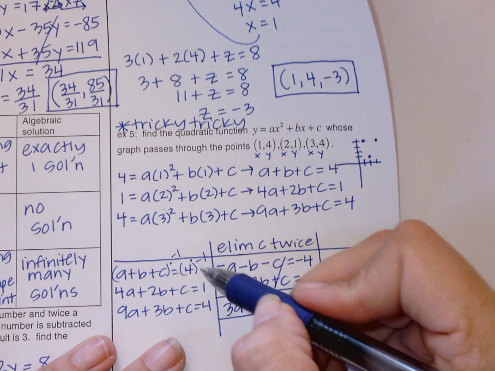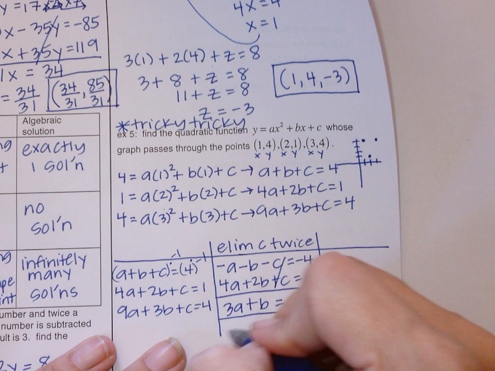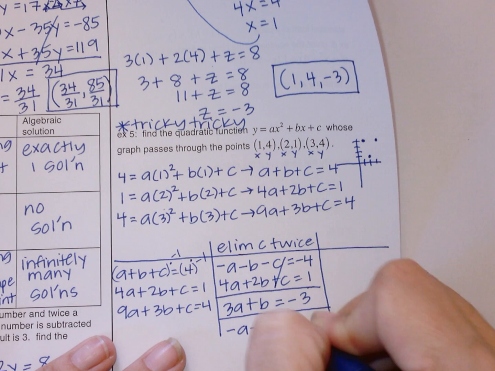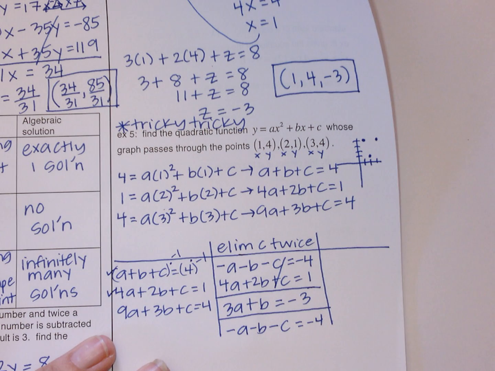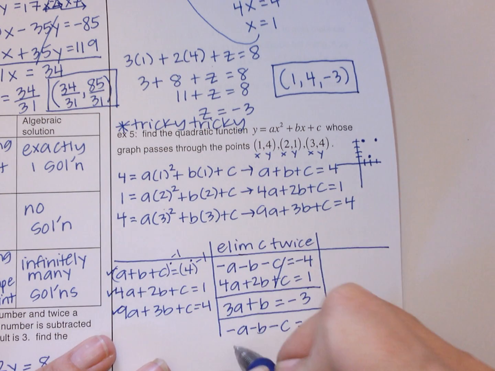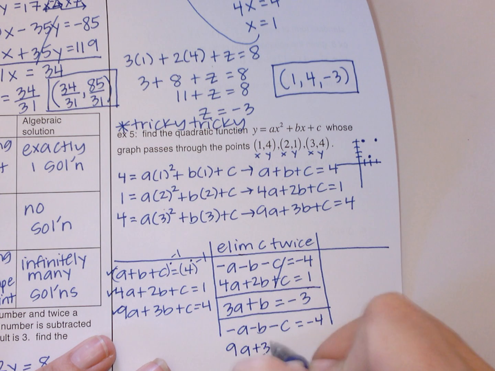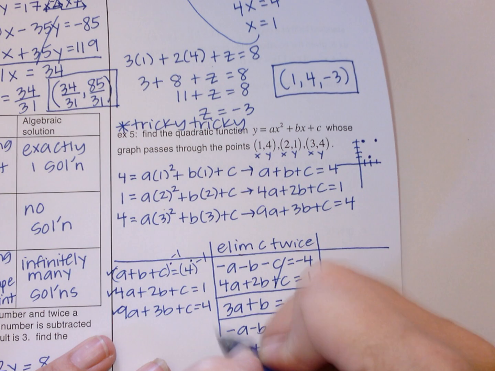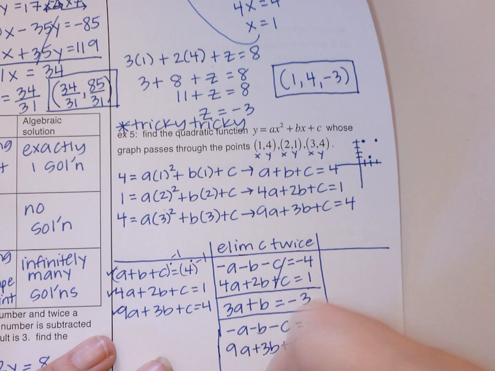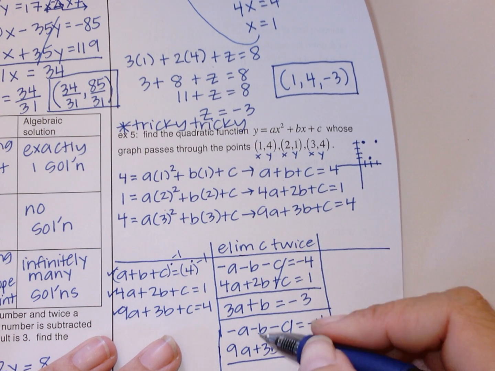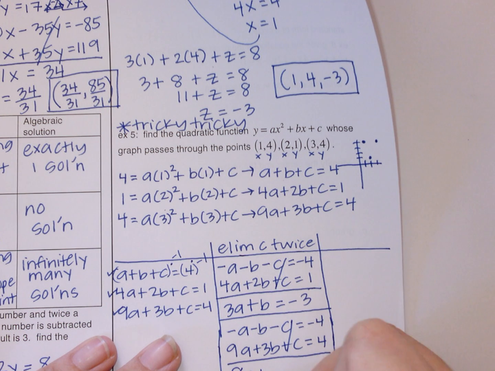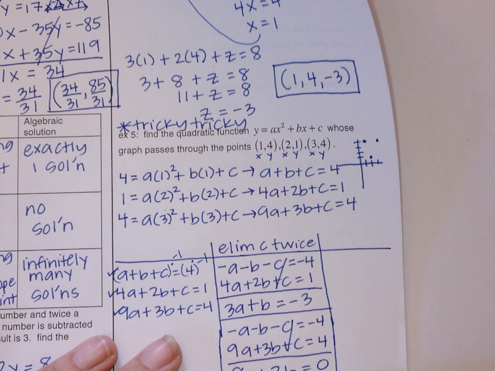I'm actually just going to reuse that -1 again. So -a minus b minus c equals -4. So the first time I used those two, and so now I'm going to use this one: 9a plus 3b plus c equals 4. And when I do that, the c's are eliminated again, and I get 8a plus 2b equals 0. Don't be freaked out that you got 0. It's okay. It's just a number.